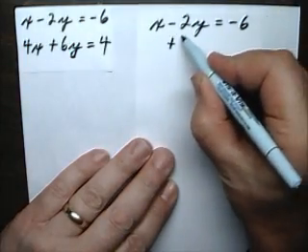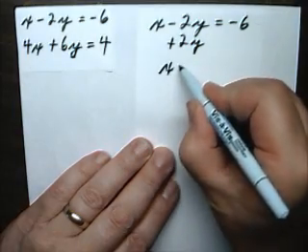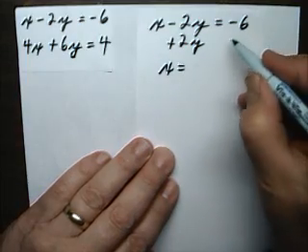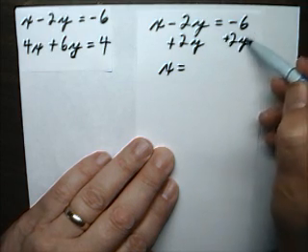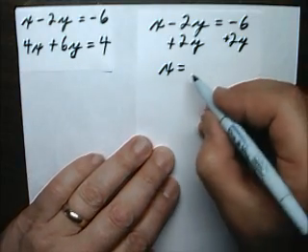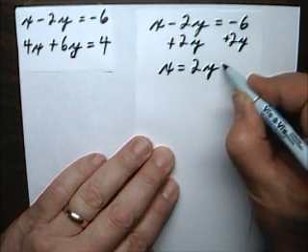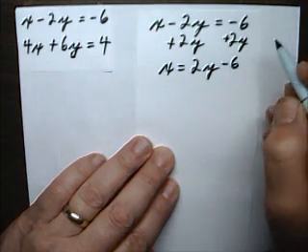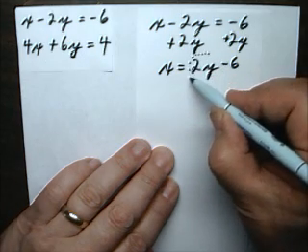I'm going to add a 2y to this side, and that leaves me with x equals. Now, if I do it to one side, I have to do it to the other side. So these two terms, the negative 6 and the positive 2y, they don't really combine, so I have to just write them as they are. A positive 2y minus 6. And this is going to be my substitution.